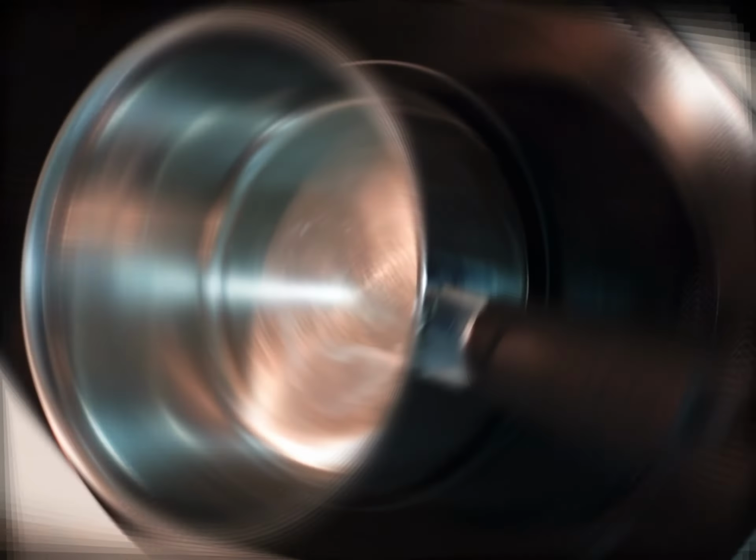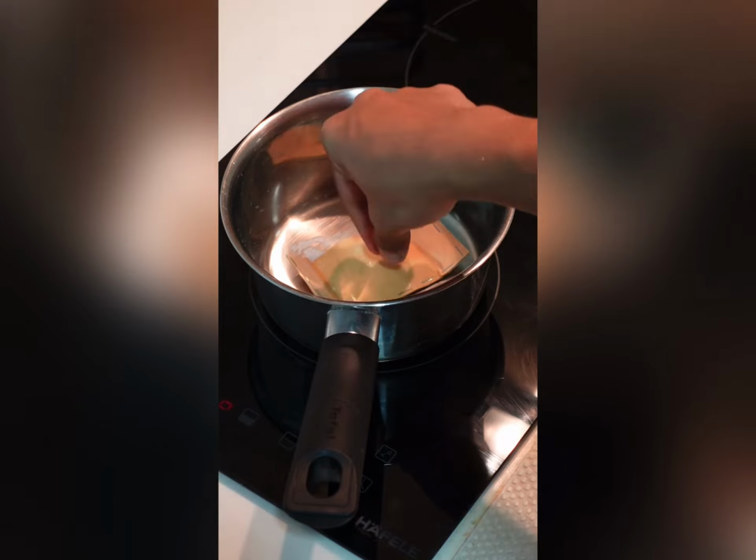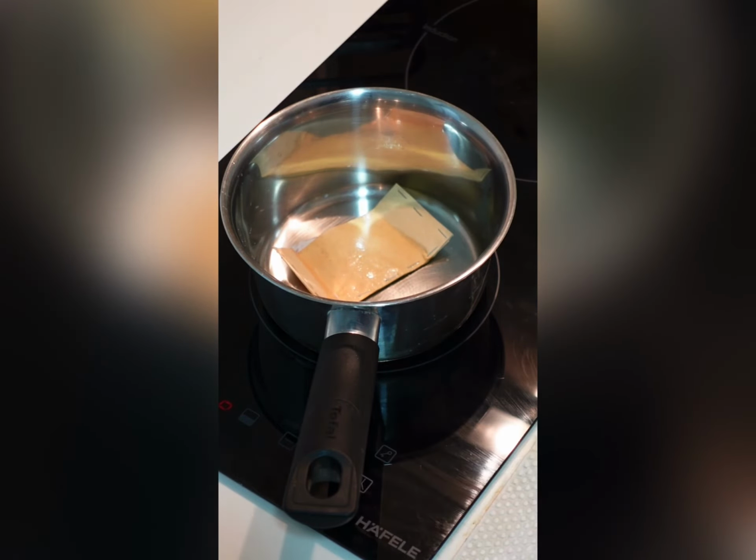of salt solution. Then I will place it inside a hot pan and let it dry for about 15 to 20 minutes, or until you can see some salt crystal grow on it. So basically this is the whole experiment.